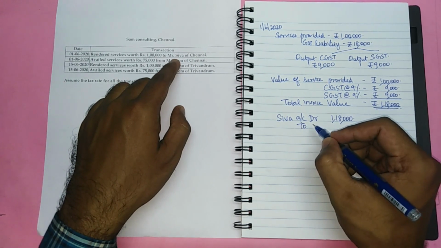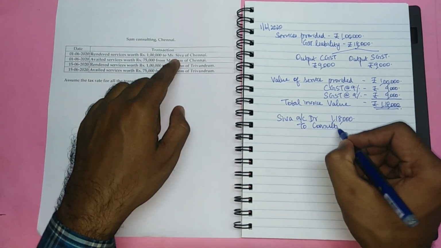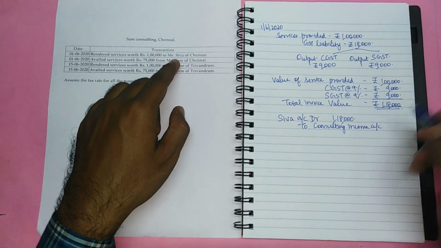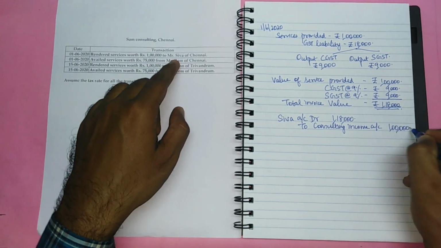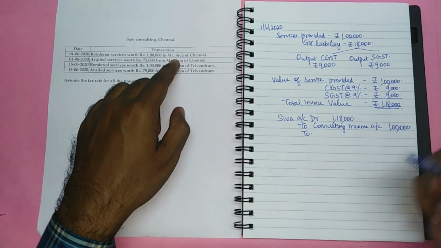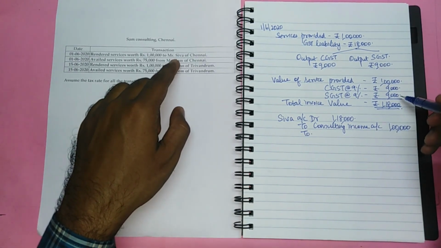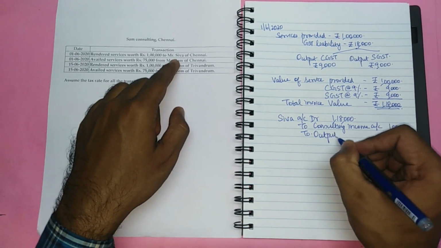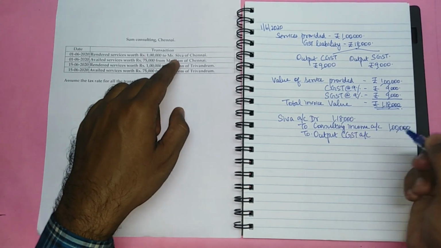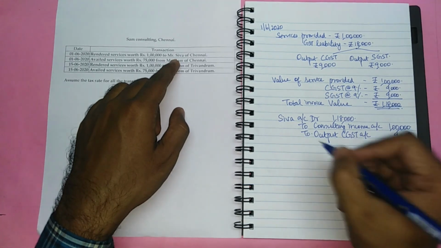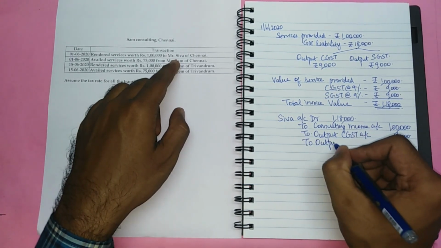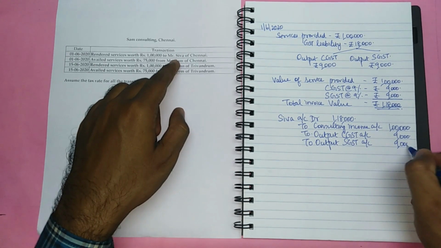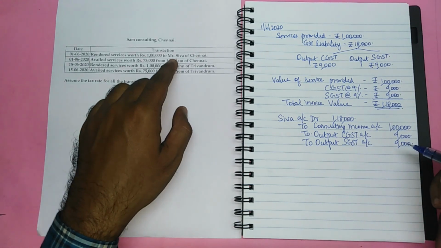to the consulting income account, this 1 lakh, to these both are output tax liabilities. So we will be using the ledgers output CGST and output SGST. So to output CGST account 9,000 to output SGST account 9,000. Therefore, we have passed the journal entry for the first transaction.